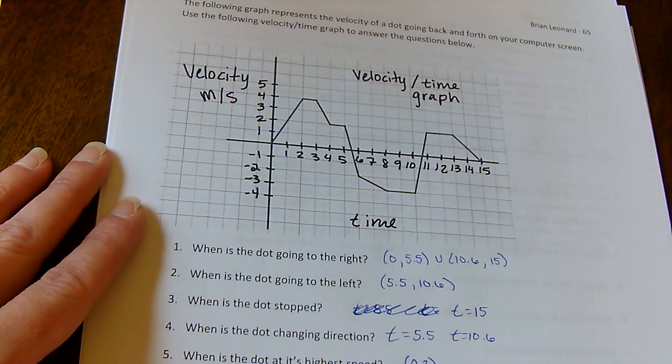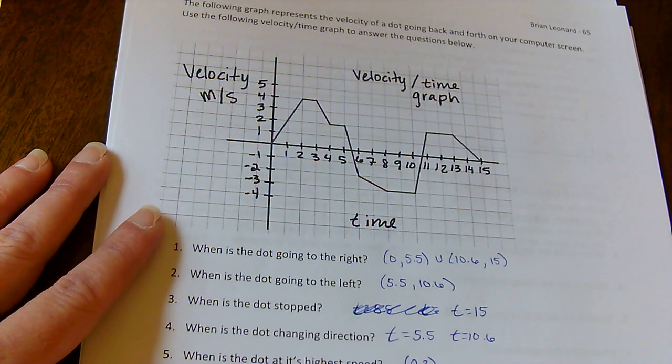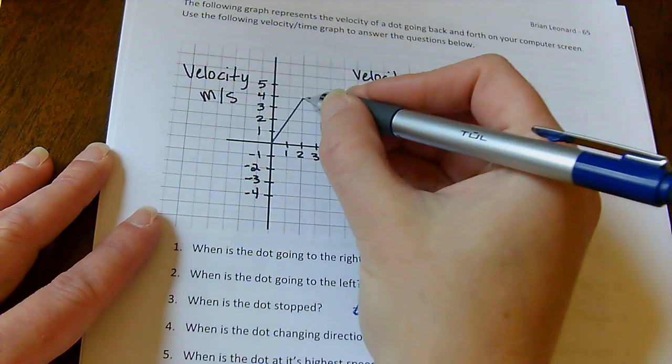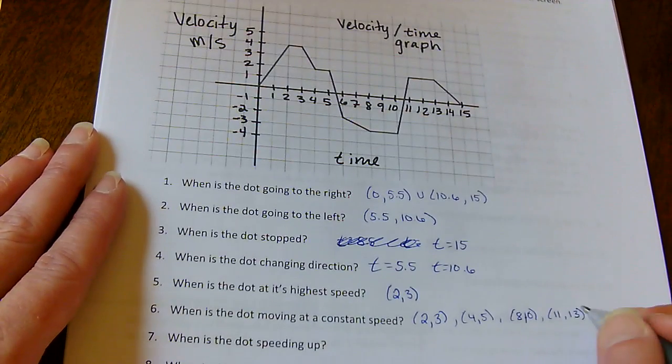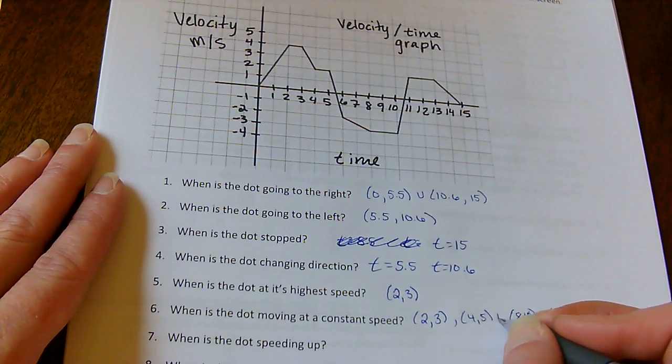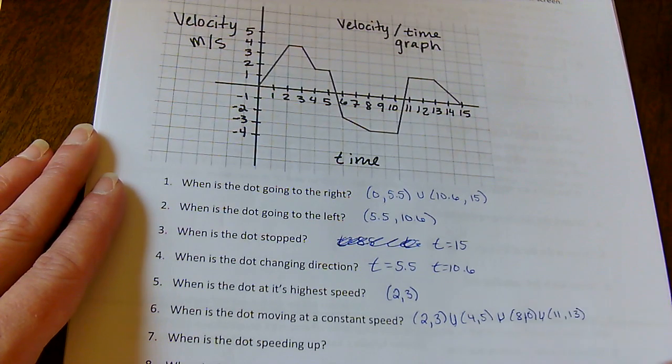When is the dot moving at a constant speed? Well, constant speed would be each time it flatlines. So between 2 and 3, 4 and 5, 8 to 10, and 11 to 13. I should union those.